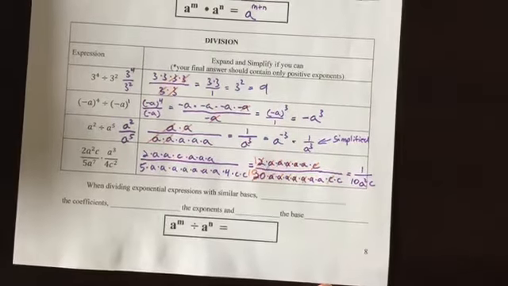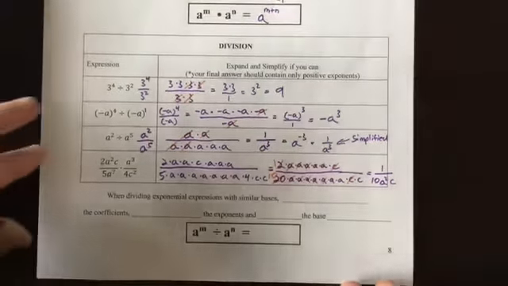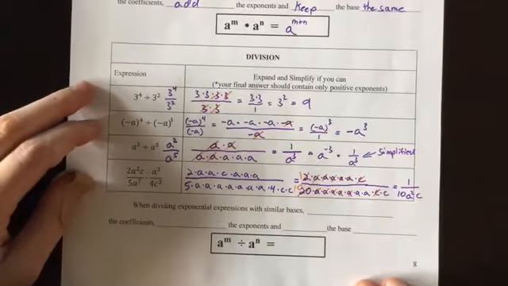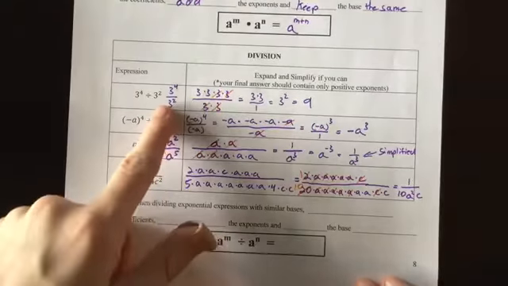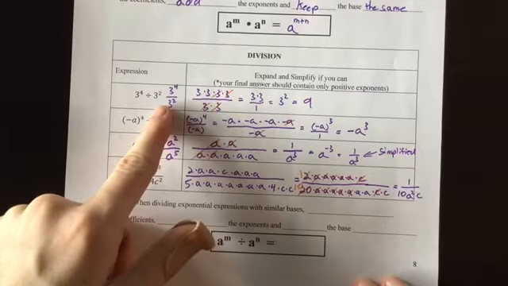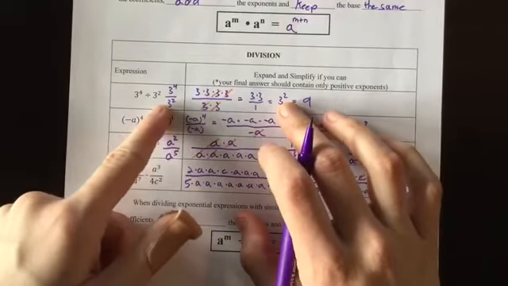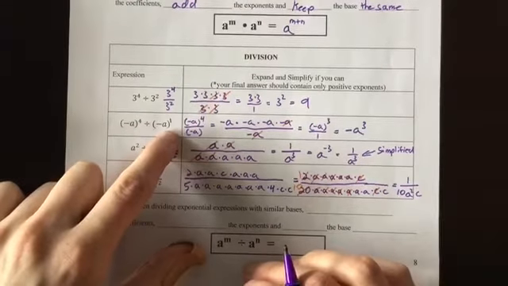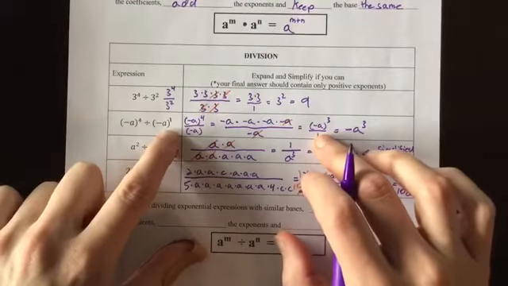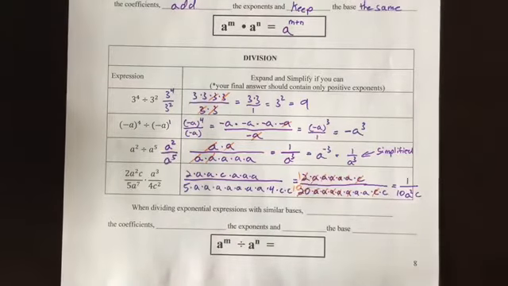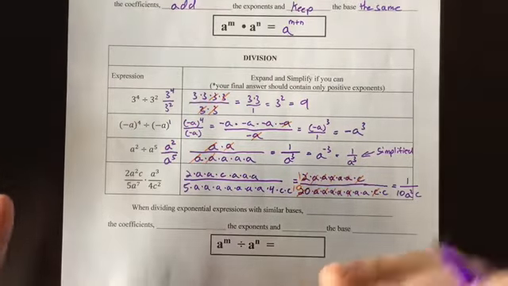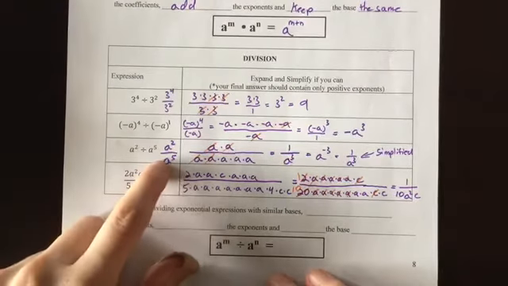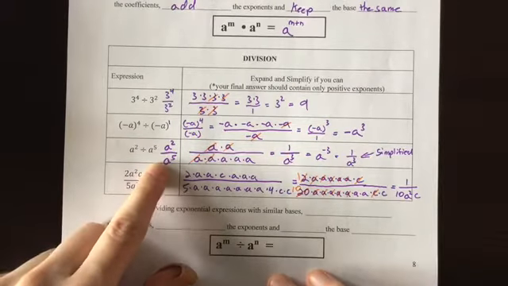Okay. Now looking for a connection, my suggestion is let's look to the top 2 examples for our connection. I think that's where we're going to see it the best. How do we go from 3 to the 4th over 3 squared to 3 squared? How do we go from negative a to the 4th divided by negative a to the 1st to negative a to the 3rd? So what we should be seeing there is that we're keeping the base and subtracting our exponents. And that even works here with a squared over a to the 5th.